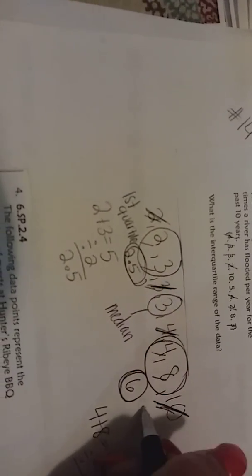And now we're going to work out the third quartile, which is everything to the right of your overall median. So this is crossed out, this is crossed out, and we're left with 2 in the middle. So we're going to go ahead and do 4 plus 8 gives us 12, divided by 2 gives us 6. Okay? And that is our third quartile.